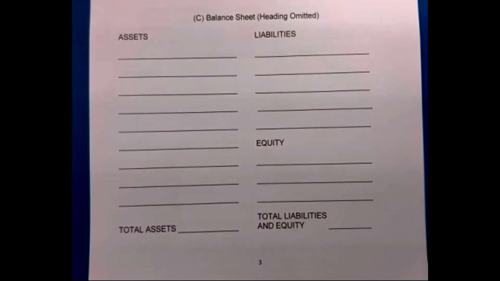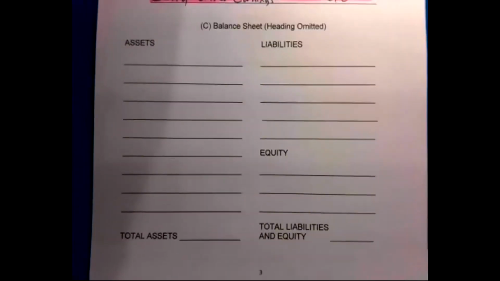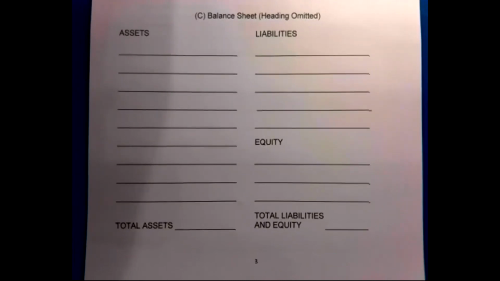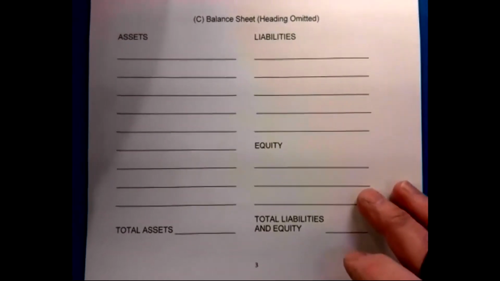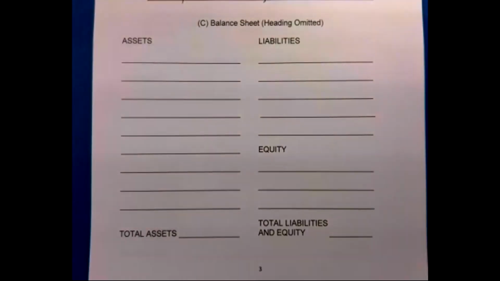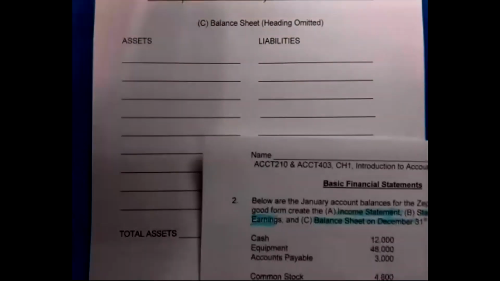So they keep adding up. For most companies, it's going to be for a 1 year time period. It's possible it's for 53 weeks or something like that, but for the most part, it's going to be for 1 year. Okay. Well, last but not least is the balance sheet.